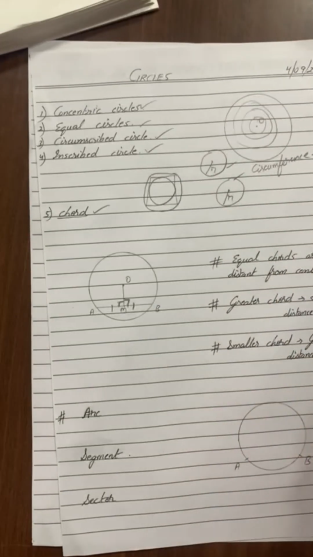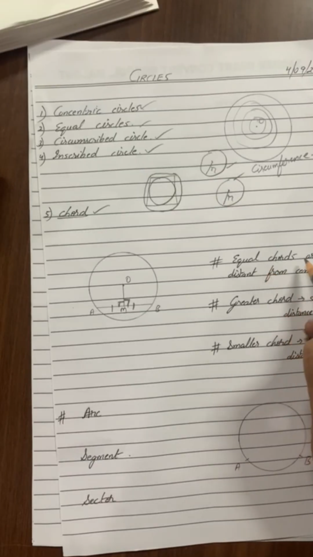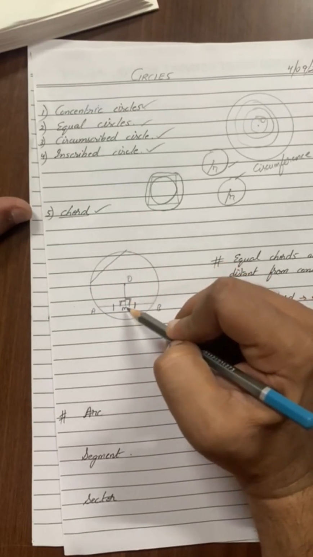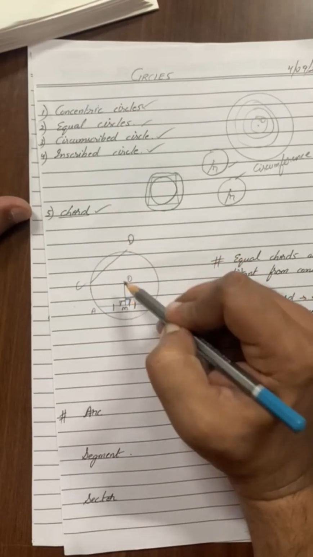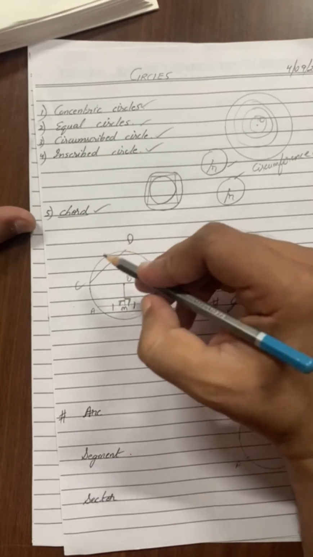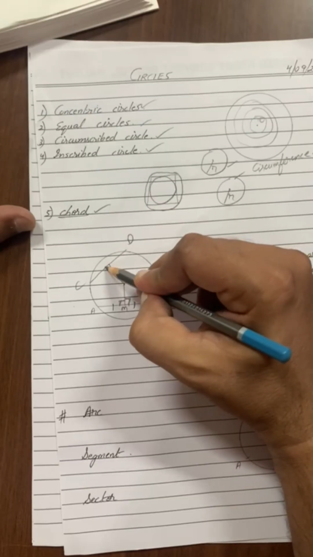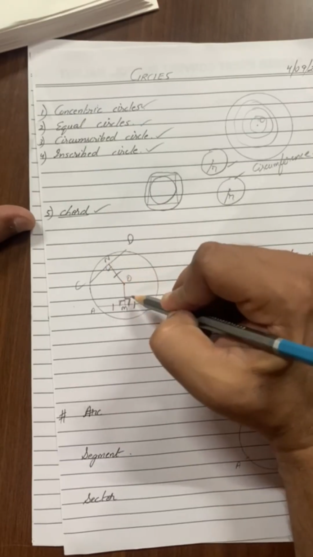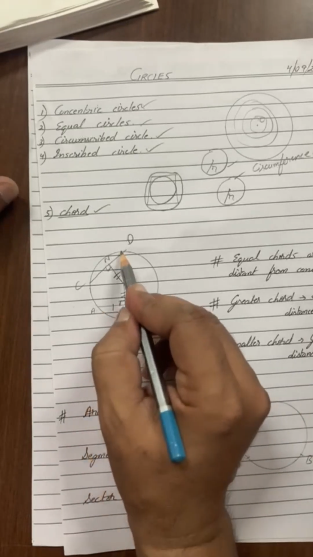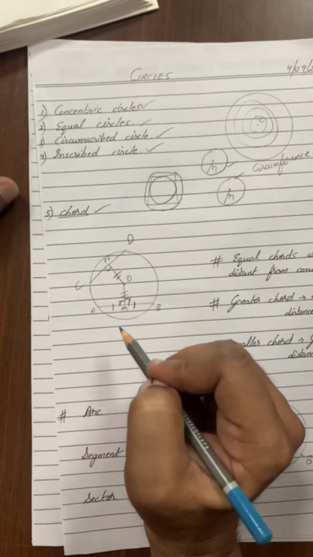After this, equal chords are equidistant from the center. In a circle, if we draw two chords, AB and CD, and it is said that they are of equal size, it means they are at equal perpendicular distance from the center. Equal chords are at equal distance from the center.